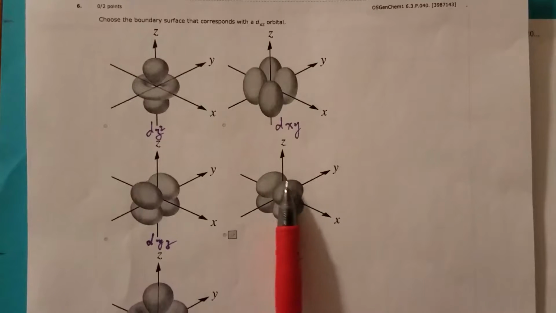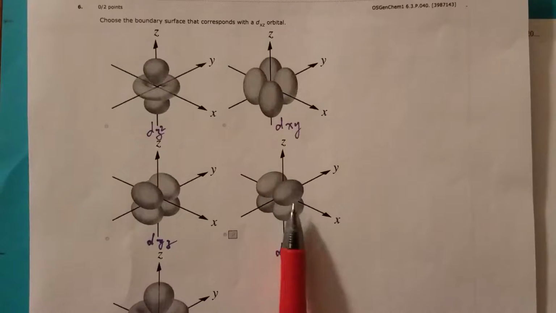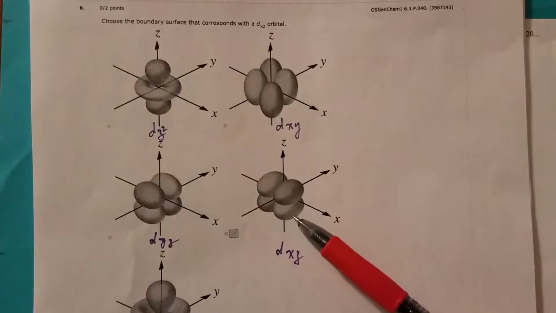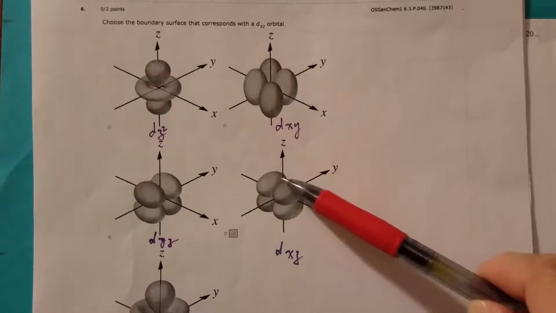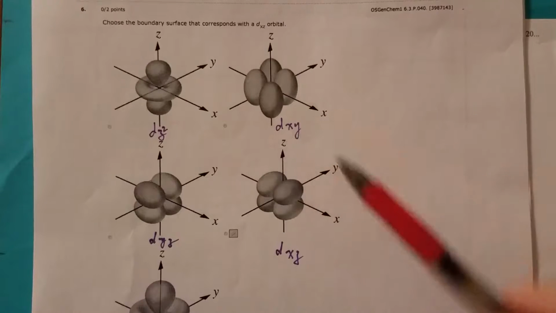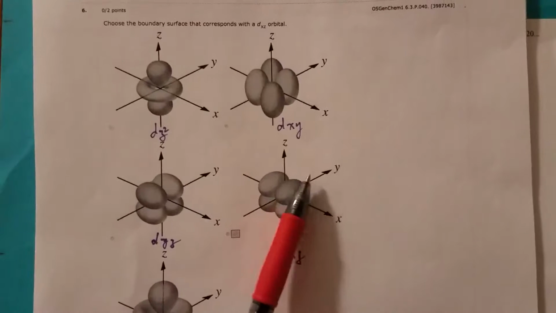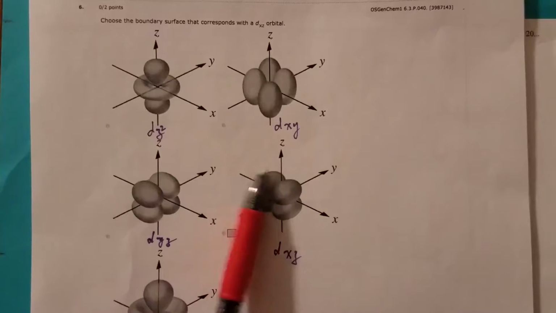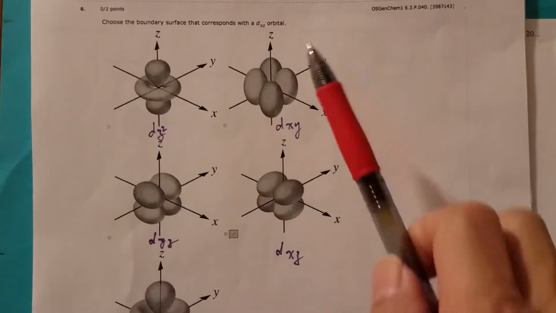So therefore, this one is on the z and x plane, all right? So 2 on the negative side of z, this one and this one. And this one and this one, these 2 are on the positive side of the z. And then for x, these 2 on the positive side of x, and these 2 on the negative side of the x. So therefore, this one should be dxz.